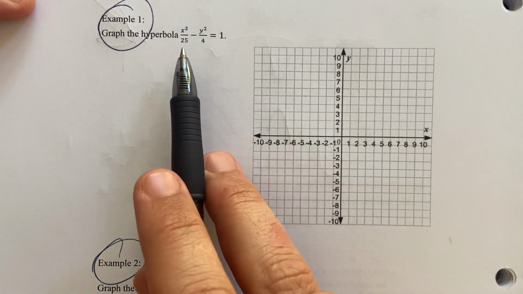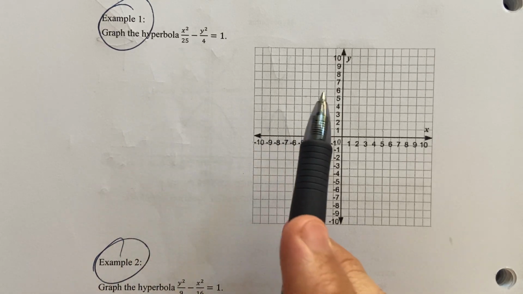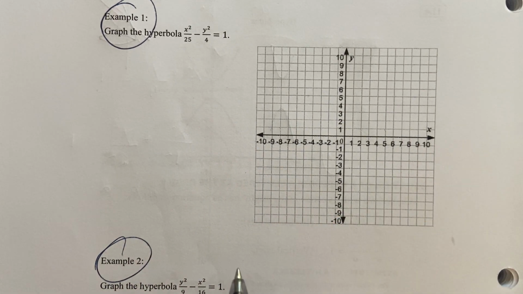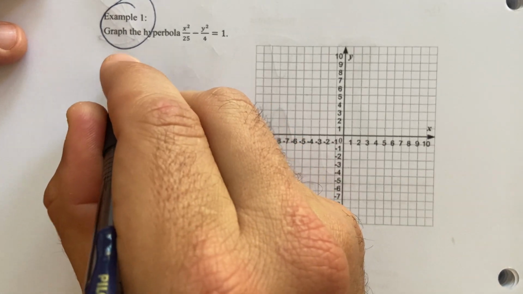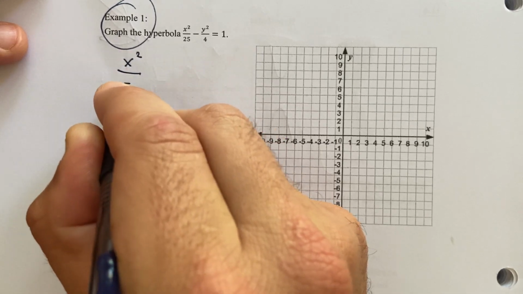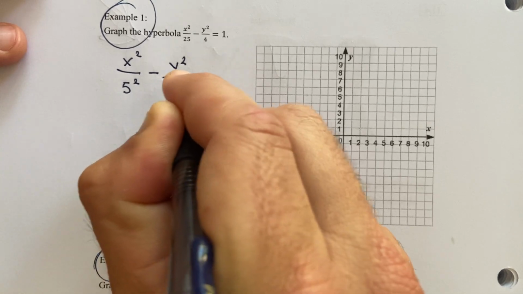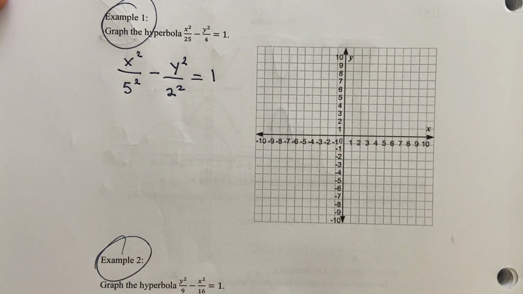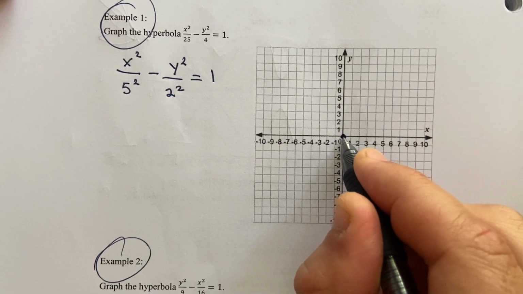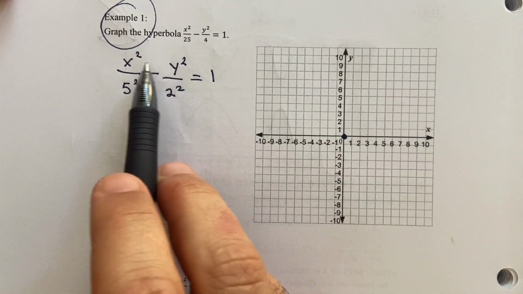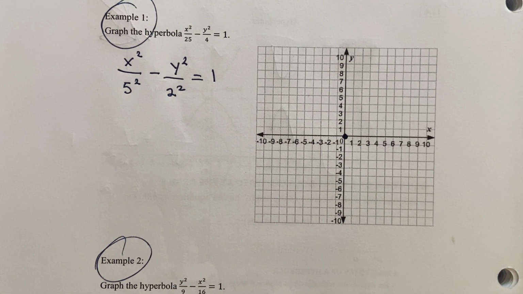So for sure, this is a horizontally opening hyperbola. If the x is positive, then I'm expecting things like this. Just to write it in its full glory, I'll write 5 squared minus y squared over 2 squared, just to identify what a and b are. This thing is centered at 0, 0, because there's no shift here. Just like we would see shifts before, we would see a shift here like that, but there isn't one.